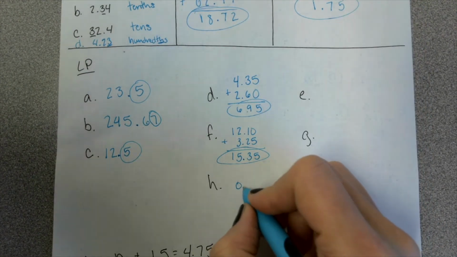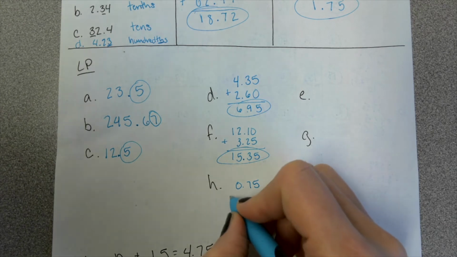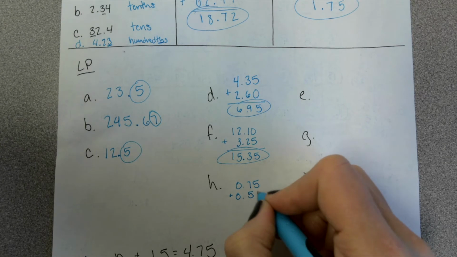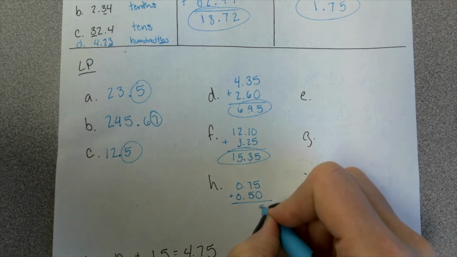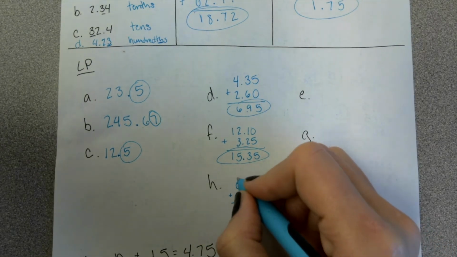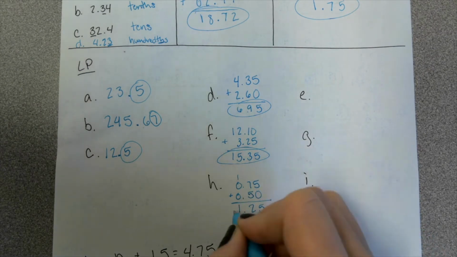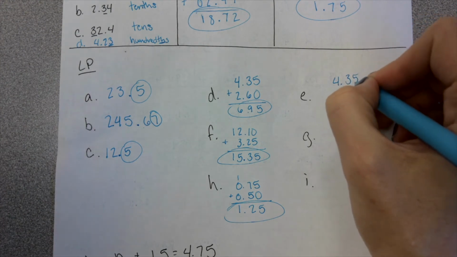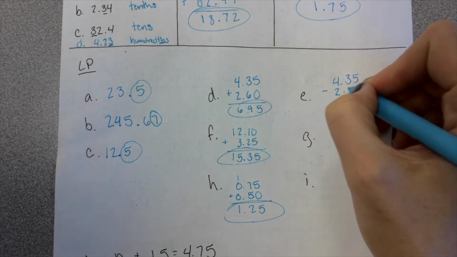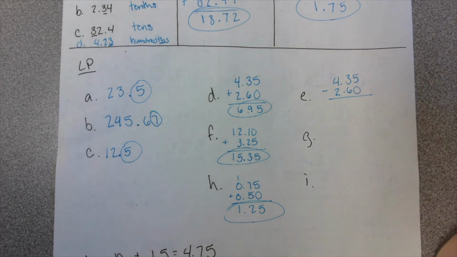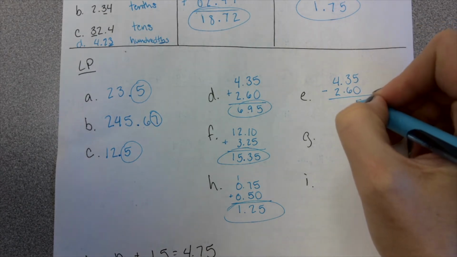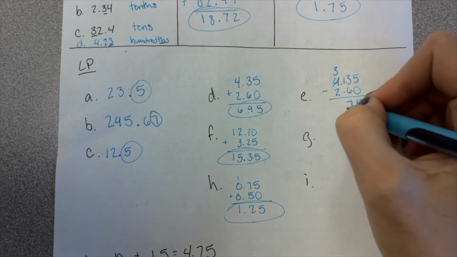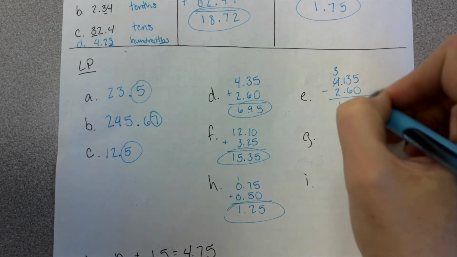H says 0.75 plus 0.5. Notice those decimal points are lined up. 5 plus 0 is 5. 7 plus 5 is 12. 1 plus nothing is 1. E, 4.35 minus 2.6. I can fill in that 0 there. 5 minus 0 is 5. 3 minus 6, can't do that. 13 minus 6 is 7. 3 minus 2 is 1.